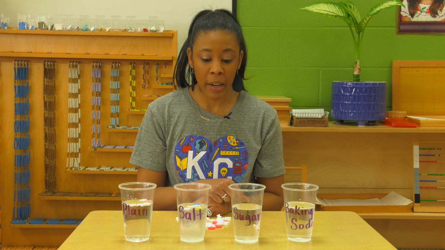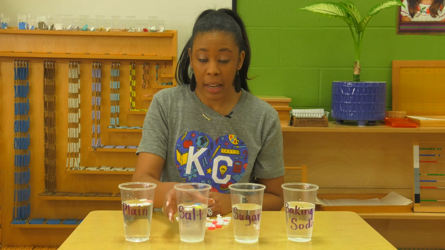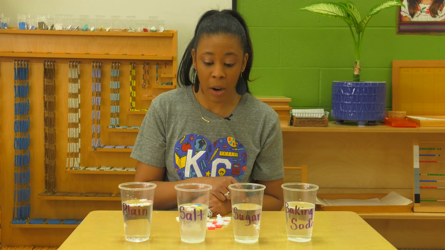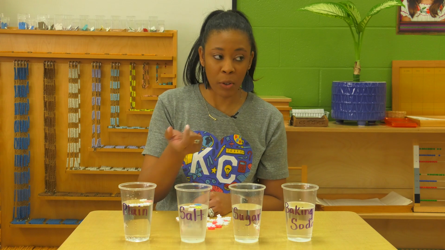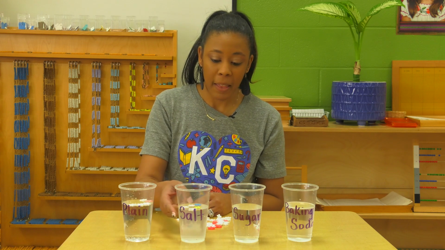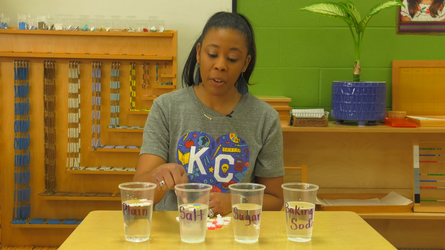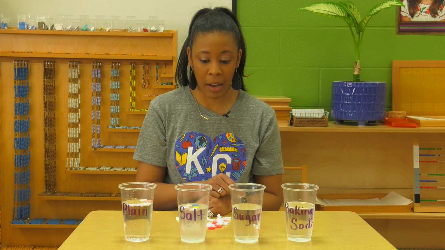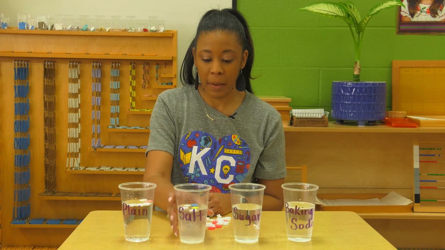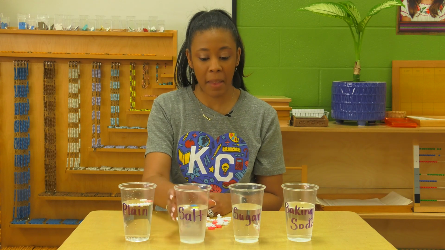They all floated, but if you noticed, in the salt water, when I dropped them in there, they sank and bounced right back up. They're all floating, but at first they sank right into the water and then floated to the top. But our prediction is right. They're floating.